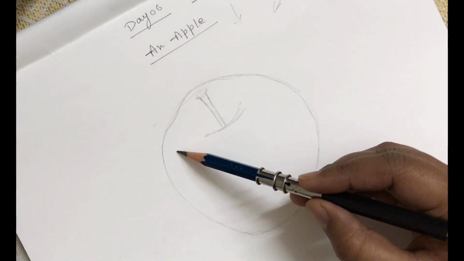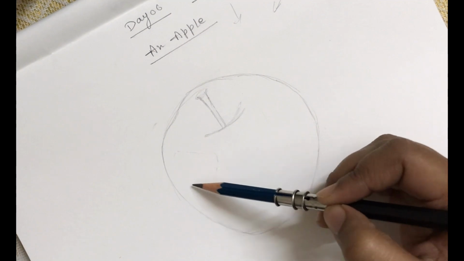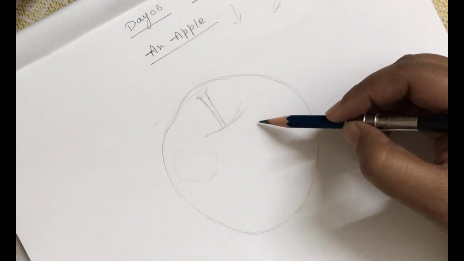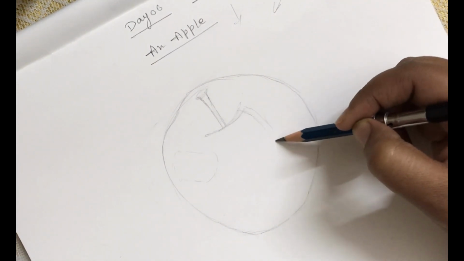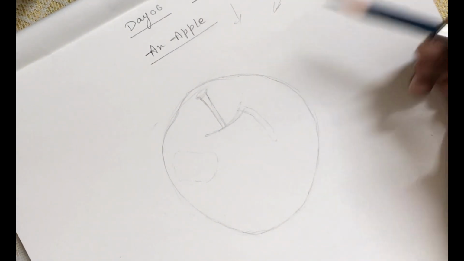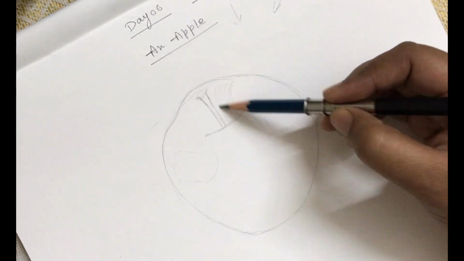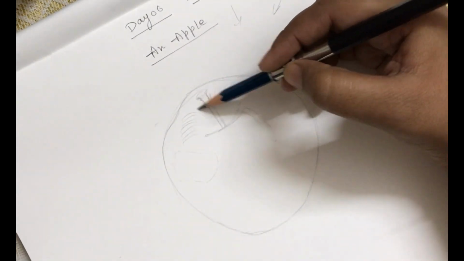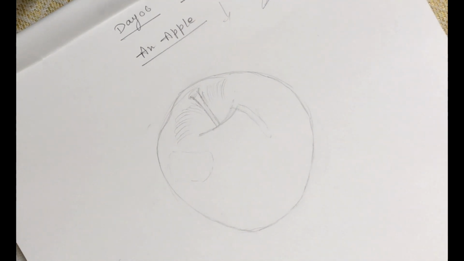So now I'm marking here some area which is going to be highlights. So I'm just creating a small shape over here so that I can remember that while shading these are the highlights and I need not to do the dark shading on this. Apart from that, if you can see here, I am doing a small curvy line shade to represent the depth, because this particular area is a little depth one.